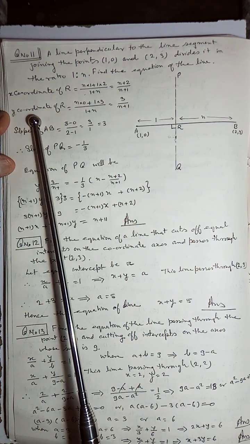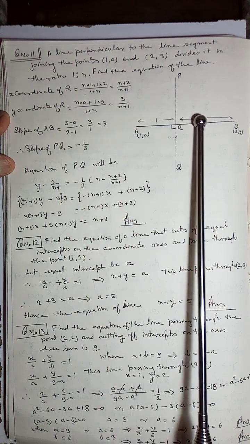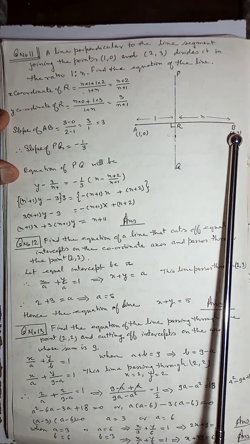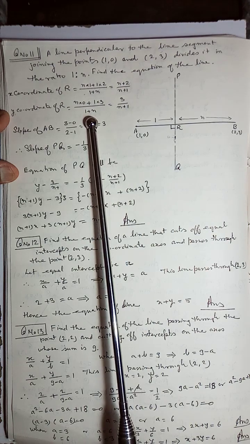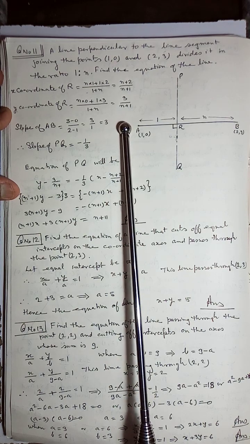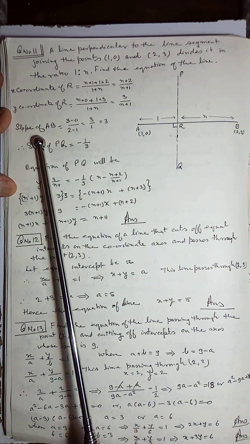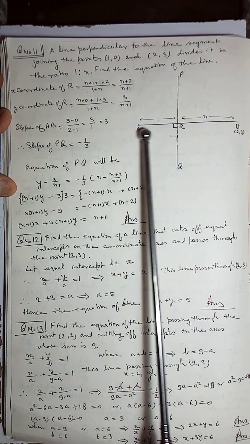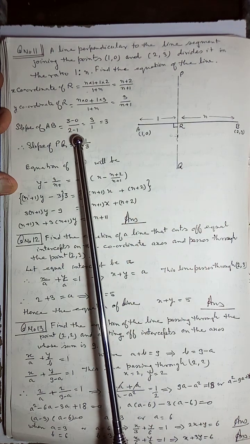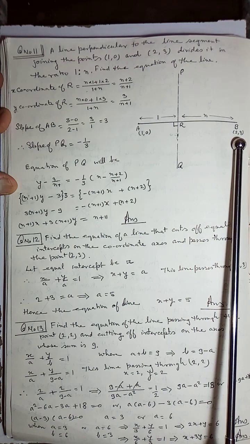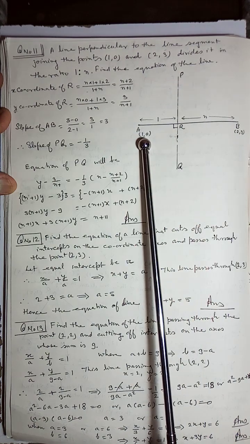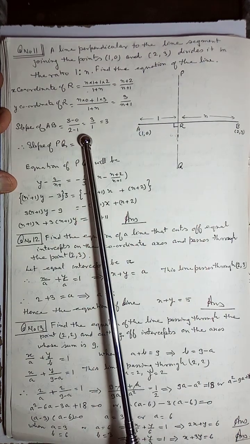Now the y coordinate of the point R will be equal to n into 0 plus 1 into 3 divided by 1 plus n. That will ultimately be equal to 3 upon n plus 1. Now the slope of AB. It is passing through A and B. So y2 minus y1 upon x2 minus x1. y2 is 3, so 3 minus 0 upon 2 minus 1. Here I have solved it. It is equal to 3.